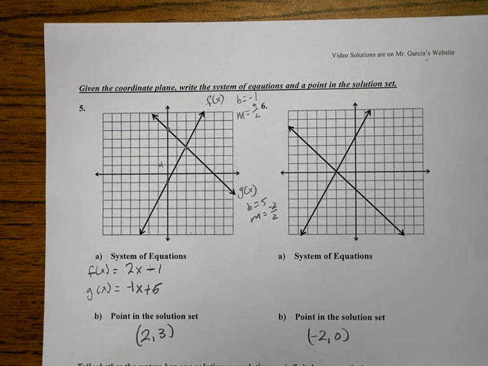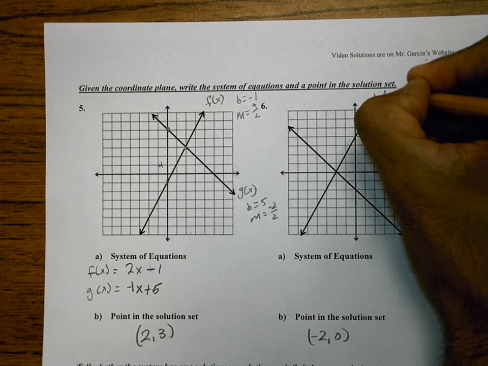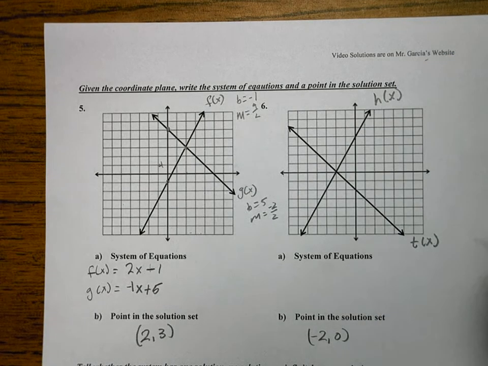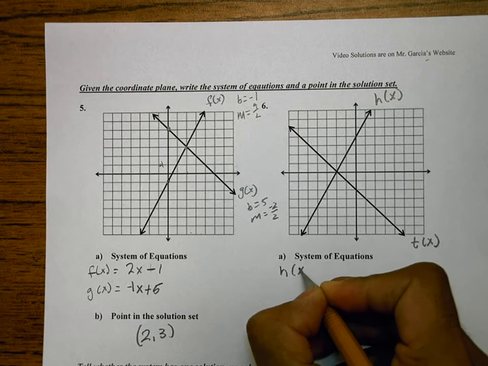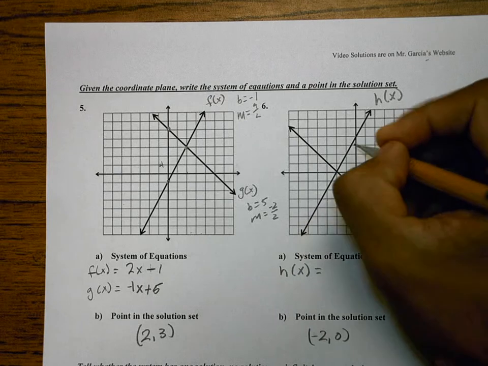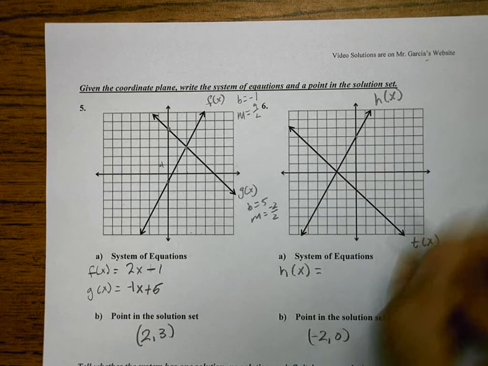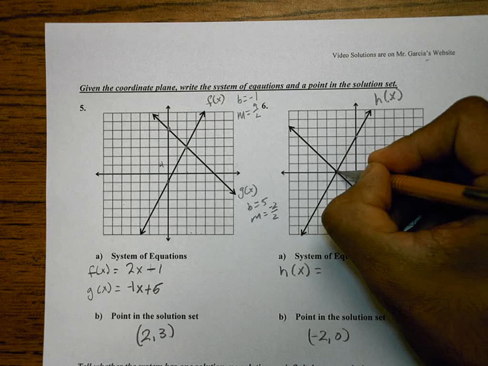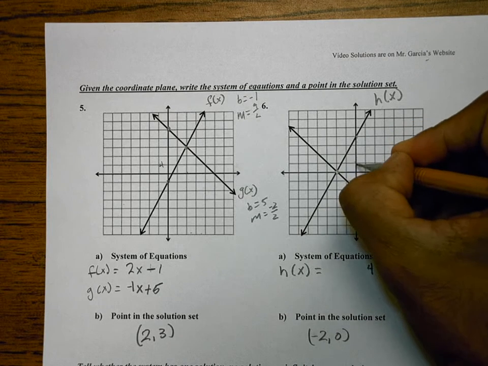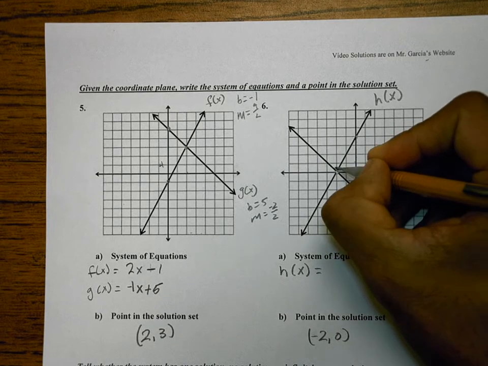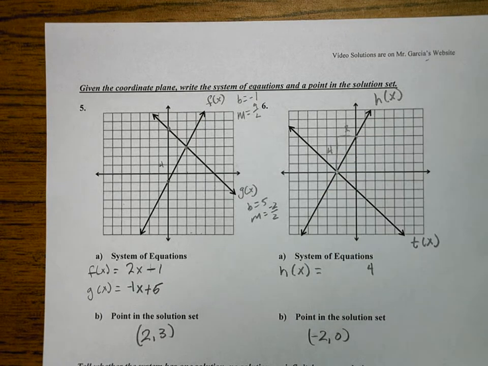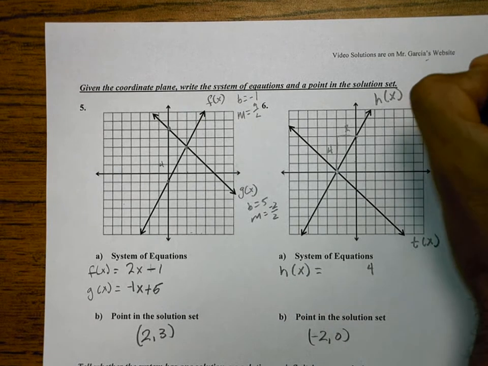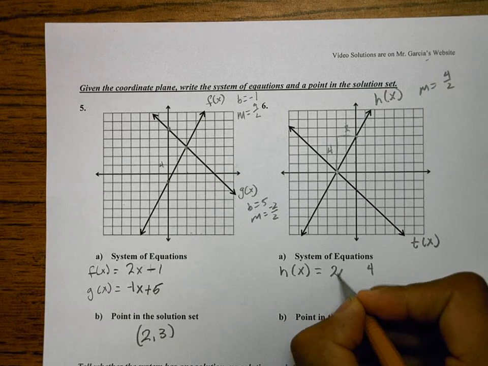Okay. I'll call this one h of x and this one t of x, just to use some different letters. So if I want to set up the equation for h of x, its y-intercept is 4. And I'll use these 2 points. If I draw the triangle on this side, I'm going to go up 4 and over 2. So that means the slope is really just 4 over 2. Okay, so the slope is 2.